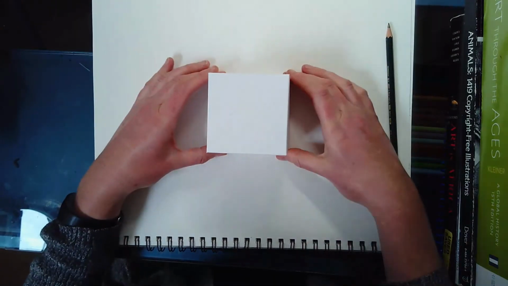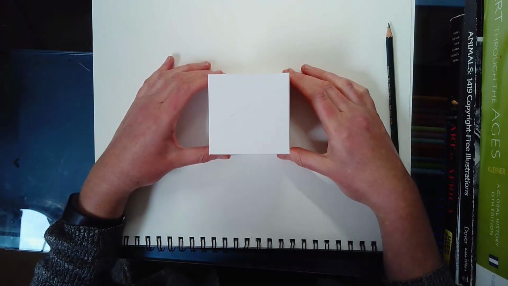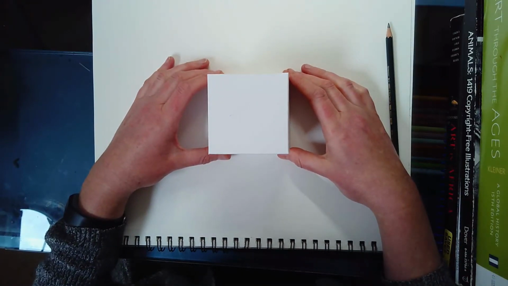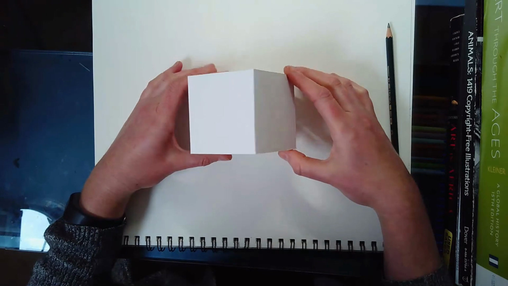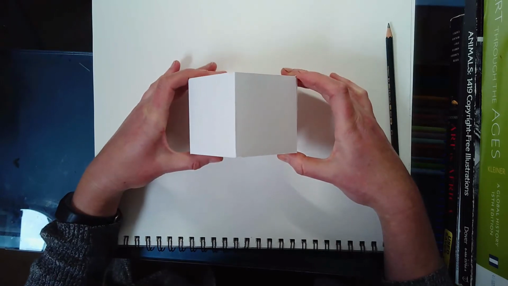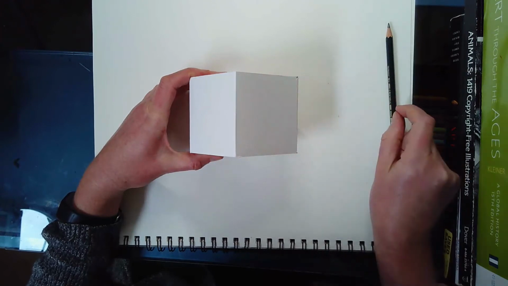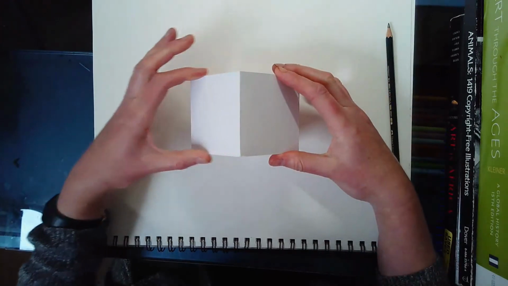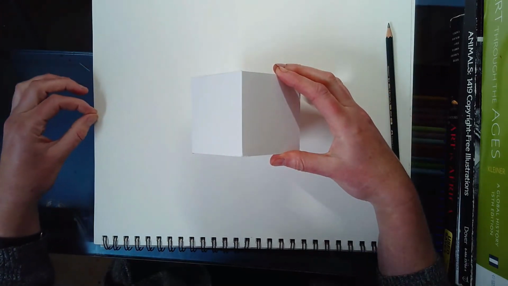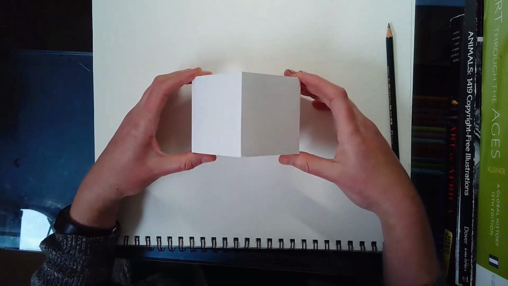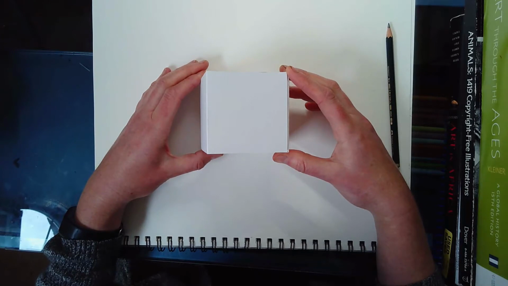So let's talk about what it looks like if we had only two vanishing points for this object. So that would be if I tilted the box. And what's happening now is that the lines here and here are going towards a vanishing point on the right. The lines here and here are going towards a vanishing point on the left. Now, depending on how I tilt my box, those vanishing points are going to change.